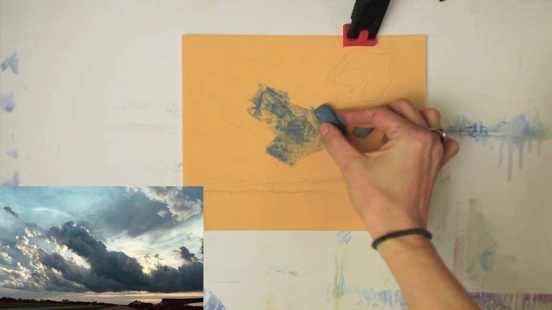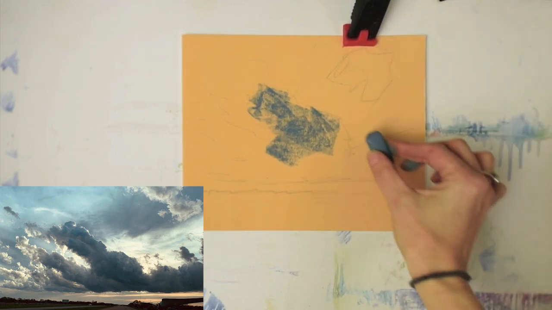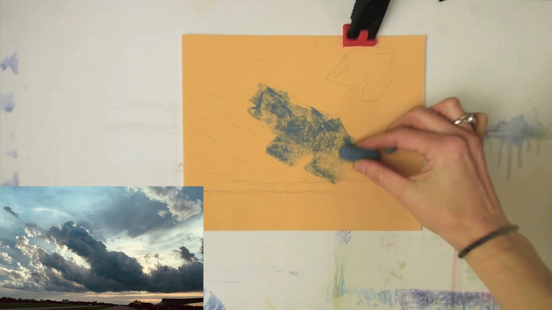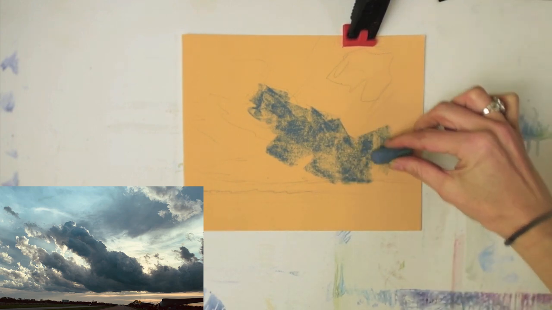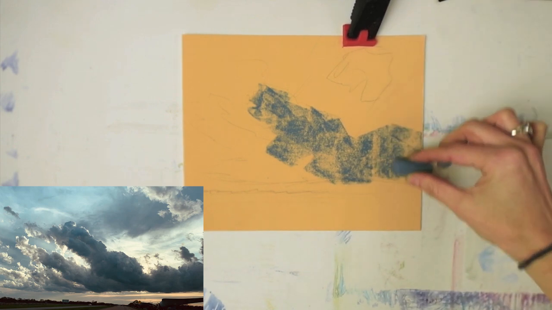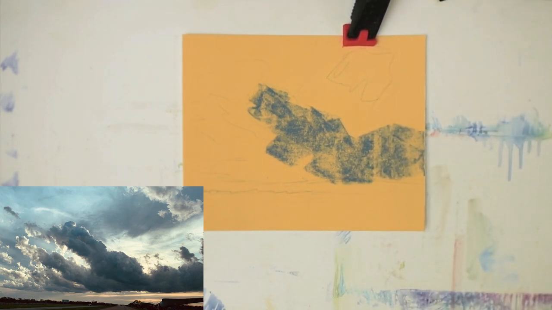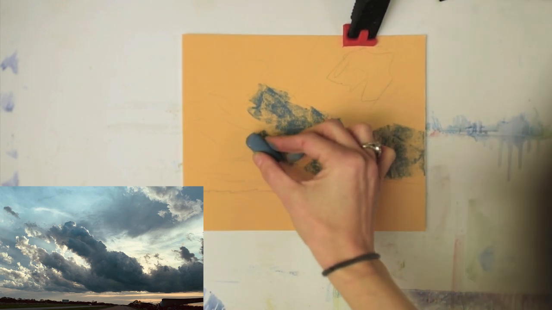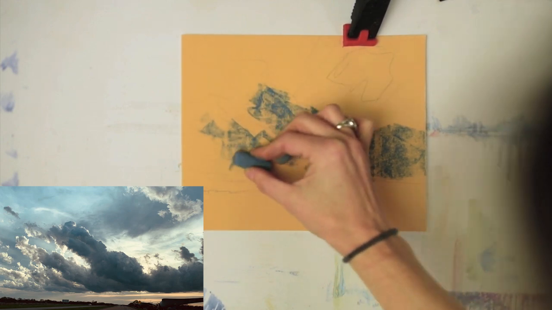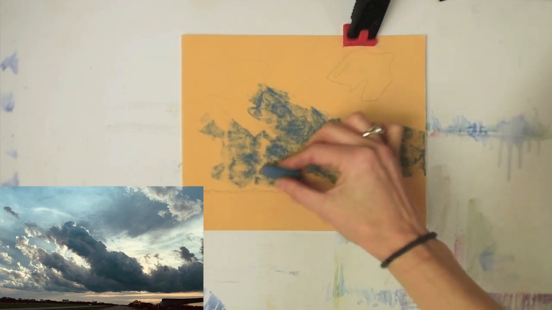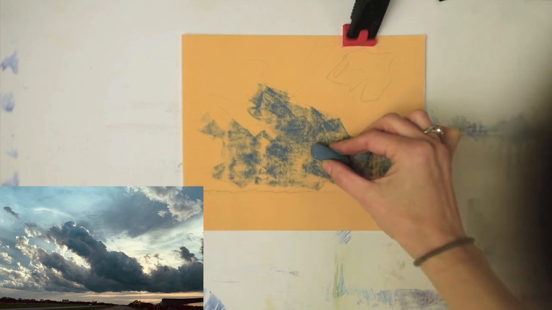Whenever you're deciding on your references, you can increase the drama by the height of the horizon line. If it's placed more at the top of the paper, obviously more of the foreground is going to be the focal point. If it's a low horizon line, then obviously the sky will take center stage. Those are some ways that you can manipulate where the viewer looks.